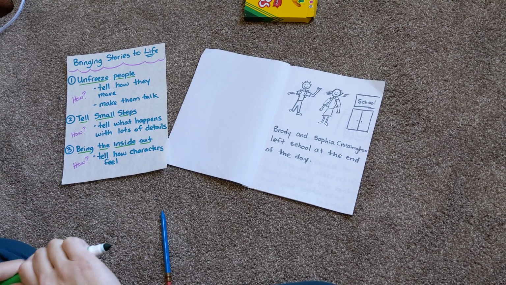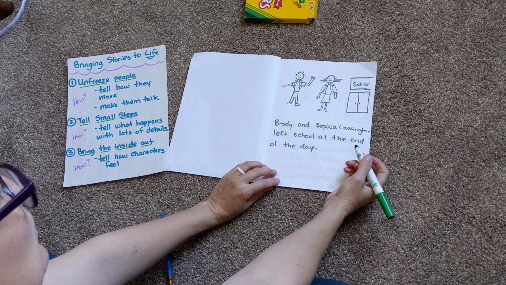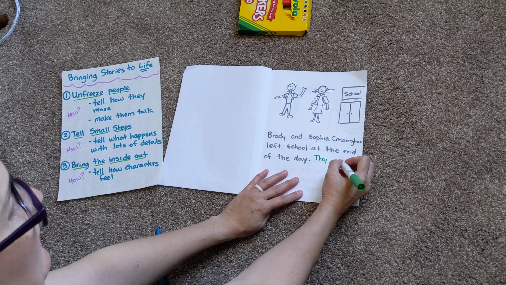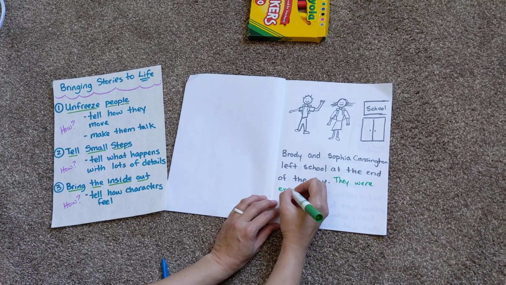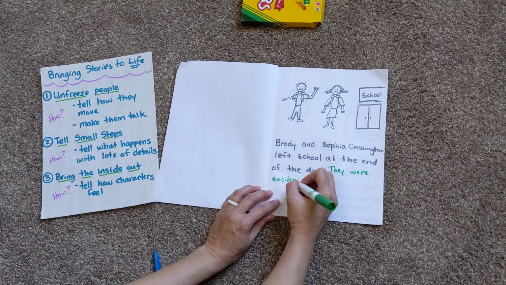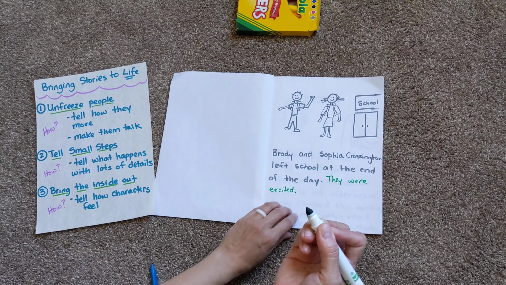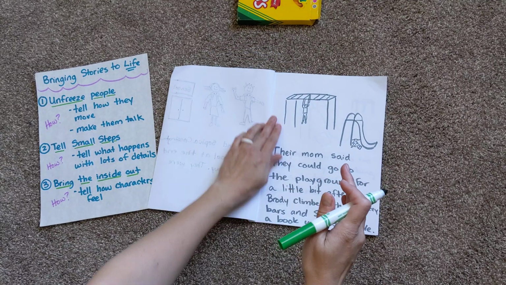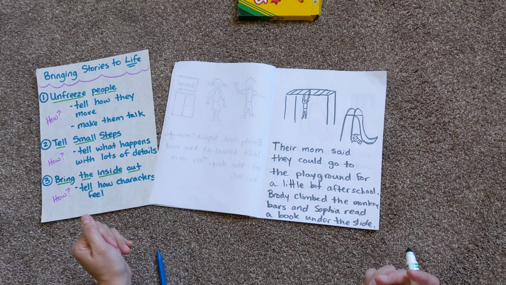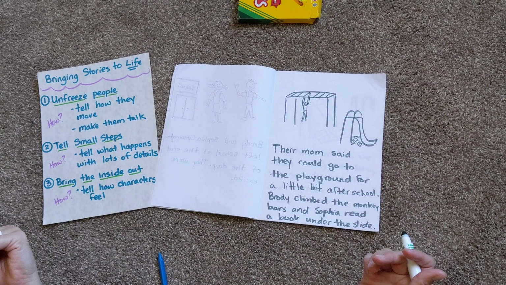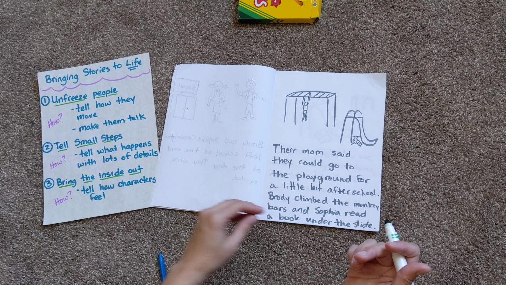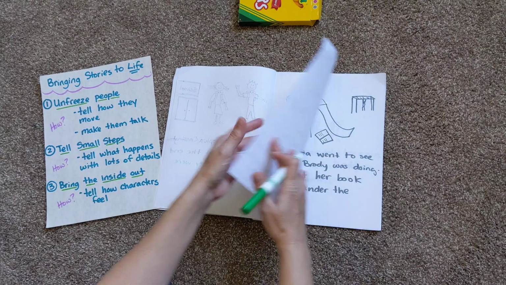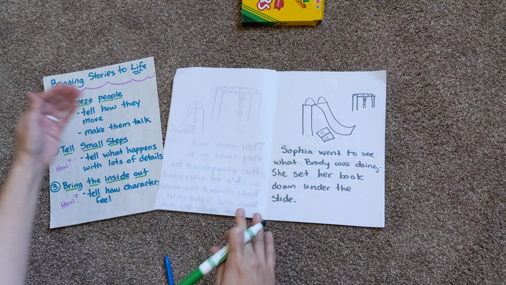So thinking about kids at the end of the school day, Brody and Sophia Crossington left school at the end of the day. They were excited. That way I let my reader know how they're feeling on the inside. And I'm also doing this with another marker so that I can go back through and see how my story is growing through the weeks. Their mom said they could go to the playground for a little bit after school. Brody climbed the monkey bars and Sophia read a book under the slide. The page has a lot of movement and I think it's got a lot of information, so I'm going to leave that one for now and go to my next one.